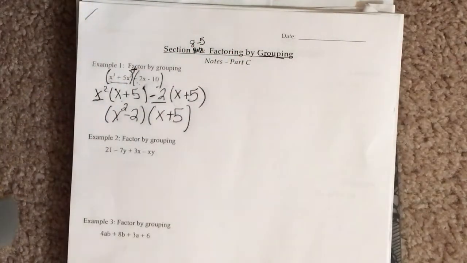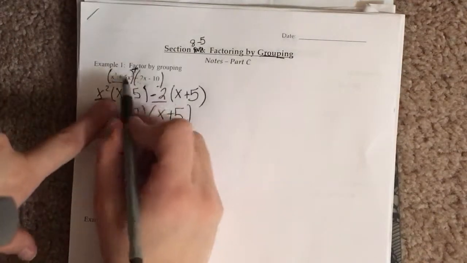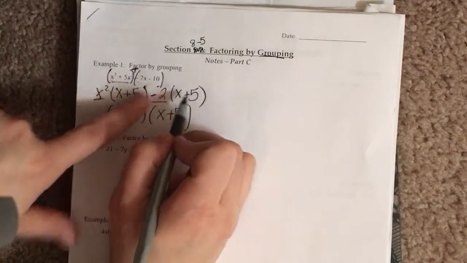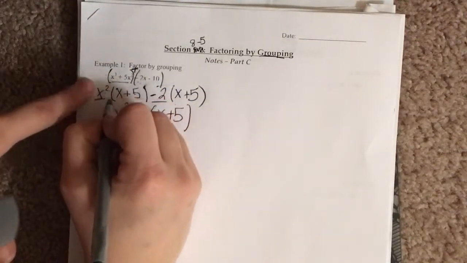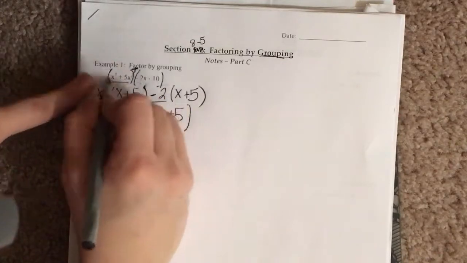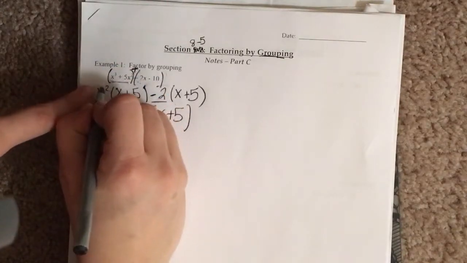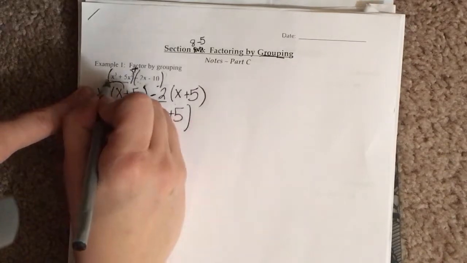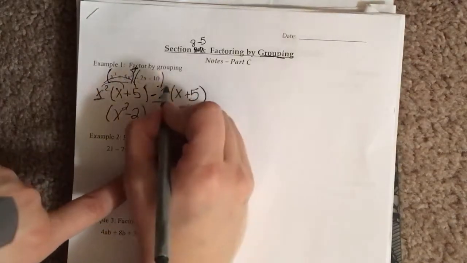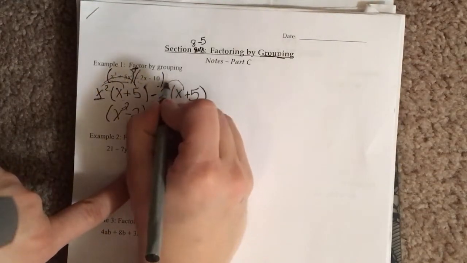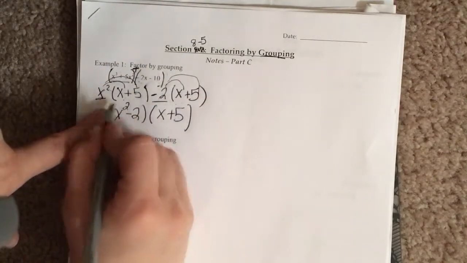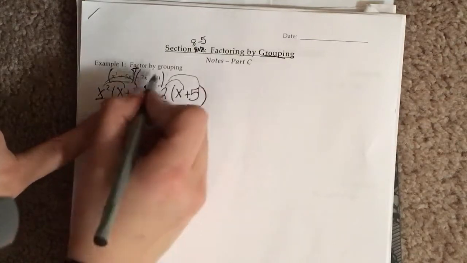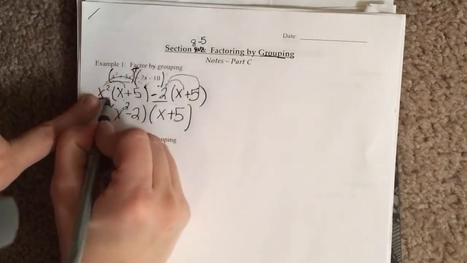Now let me explain to you why this works the way it does. If you think about it, we pull the term from each of the binomials. Now if we were to go backwards and go back to this, we would take our x squared and we would multiply it times x and times 5. And we would take our negative 2 and multiply it times x and times 5. Well, if we look down here, if we were to apply the claw method to reverse back to here, we would be doing the same exact thing.